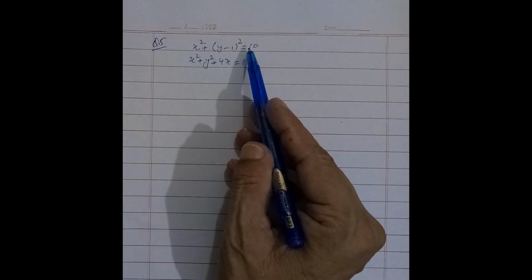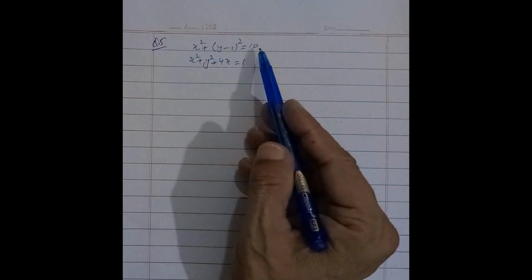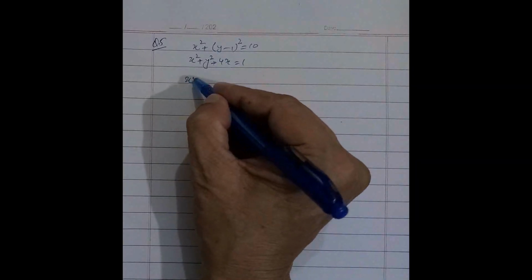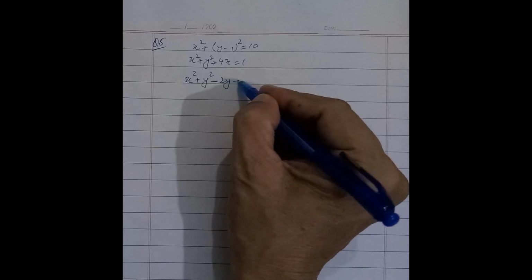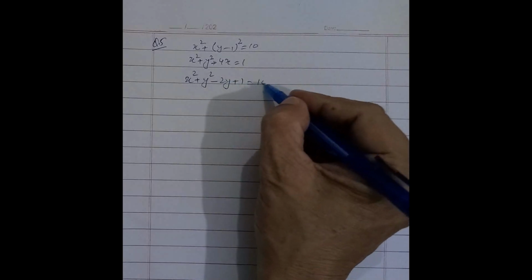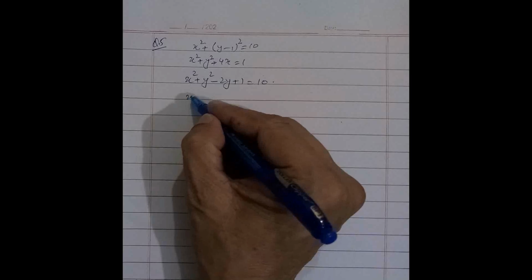Now first we solve, or you can say simplify, this equation. We get x square plus y square minus 2y plus 1 is equal to 10. And further we simplify it.